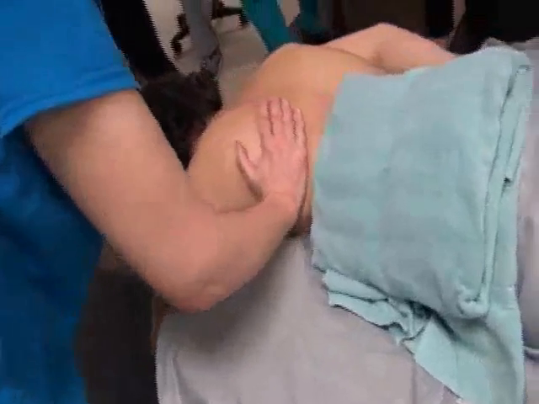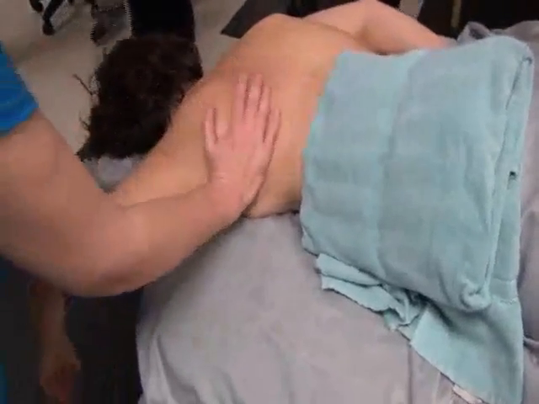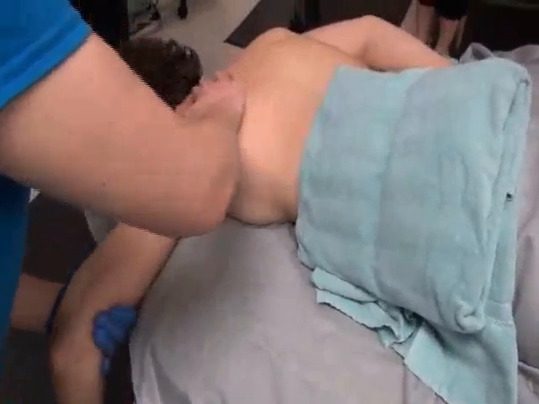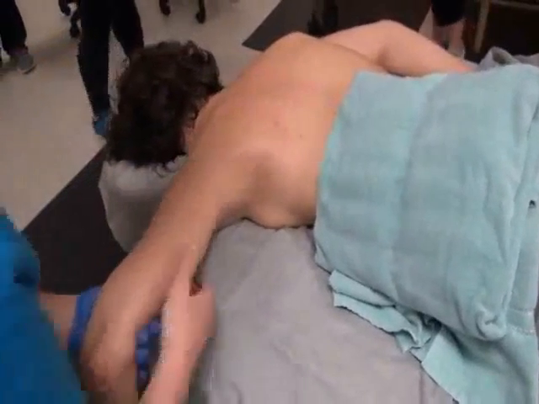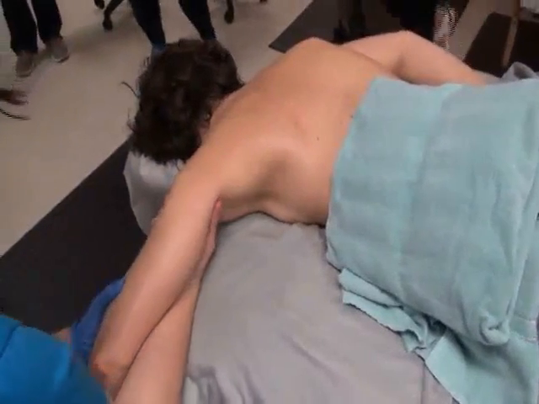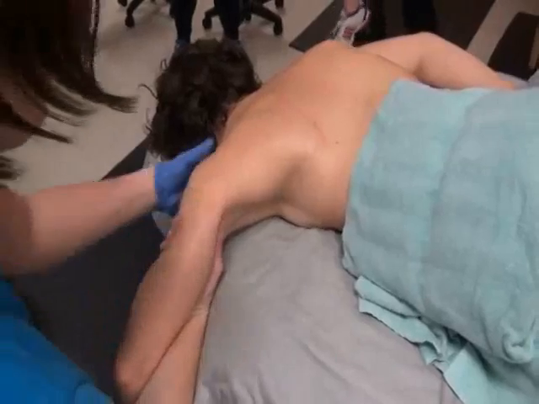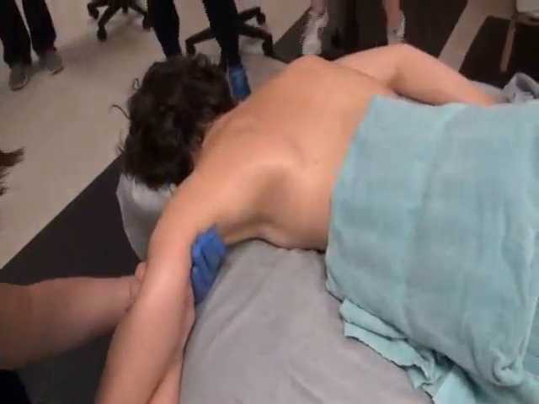Integrate the work. Feel good pulling it in that direction?